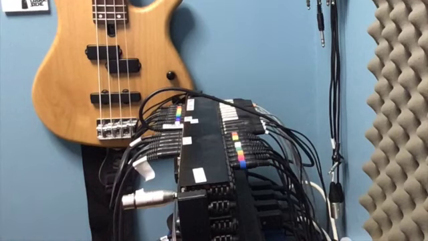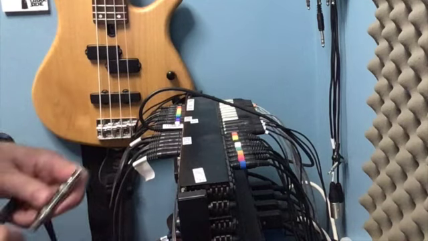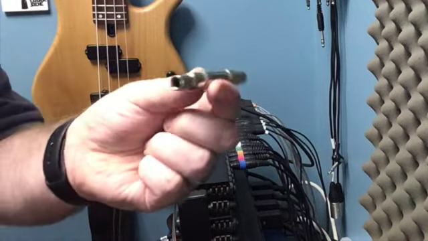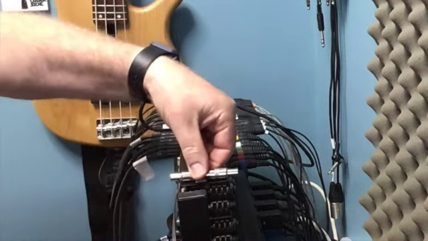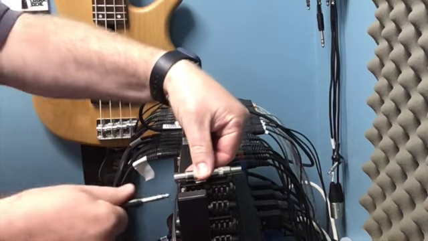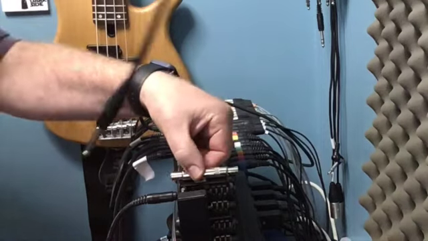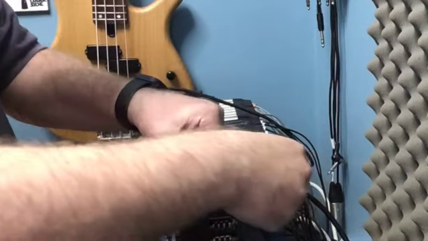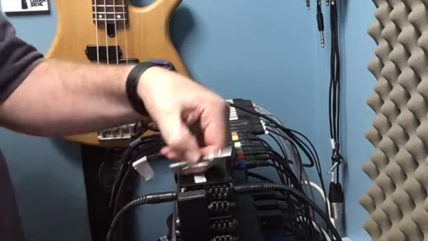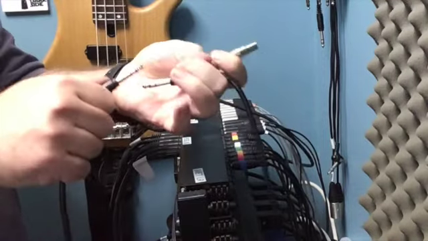Now this Patchbay, if you're not familiar with Patchbays, basically inside there's a load of these channels. They're not dissimilar to straight connectors. So you plug in something in the front, and you plug in something else in the back, and it links them together, like so.